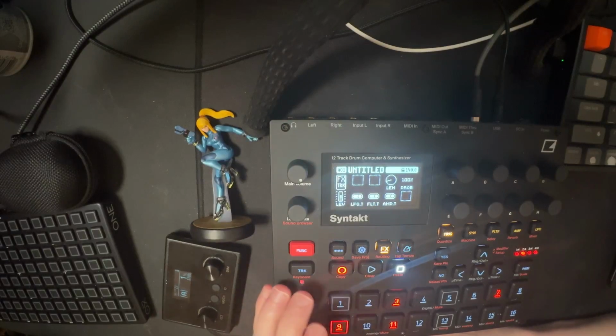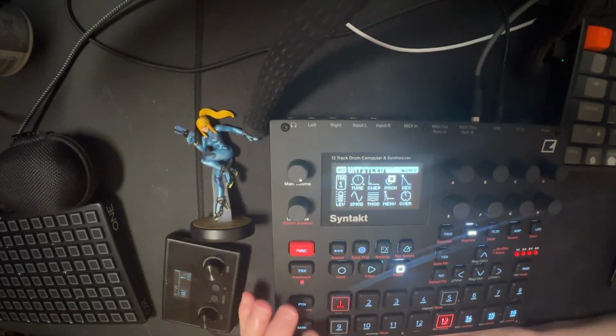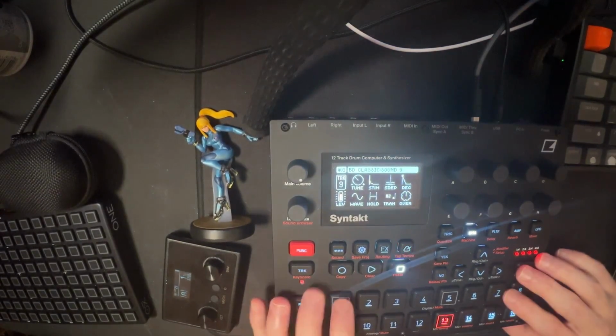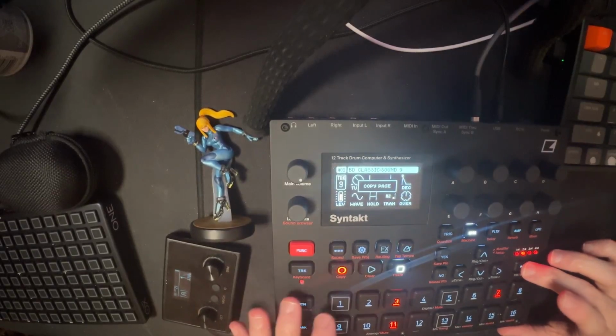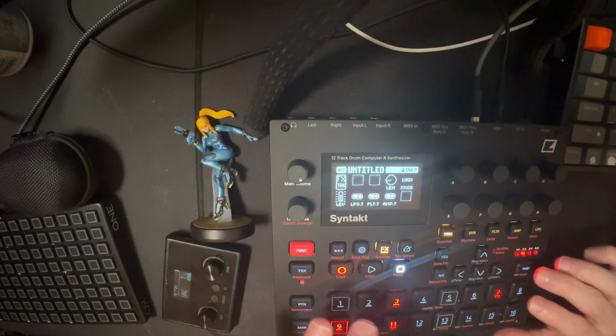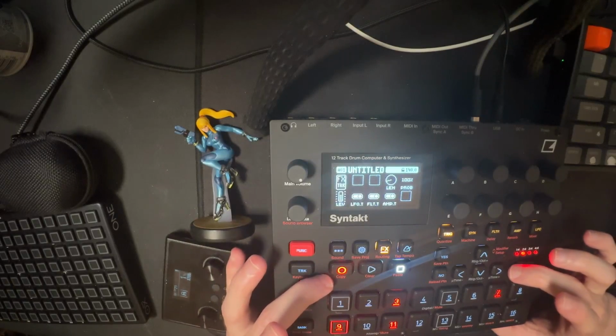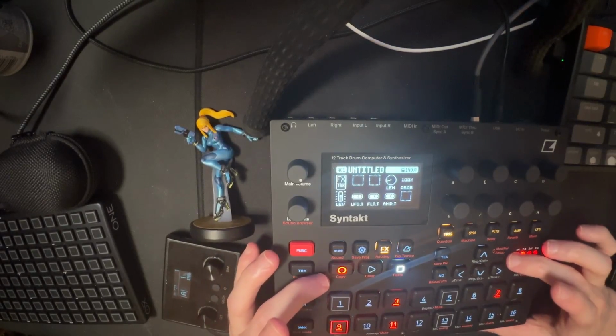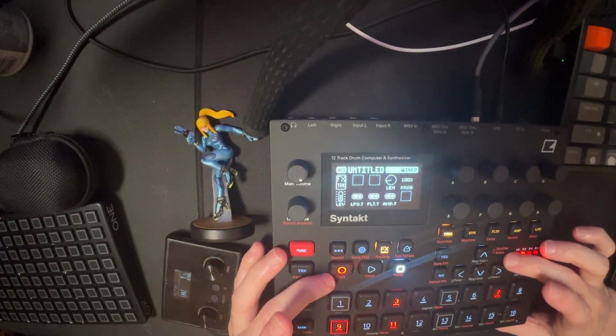But what we want to do is come out of this, go to track, whatever your kick is, go copy, and then whenever we go into the effects tab and we have the recorder on, we can just go paste, and that will place all of our kicks to place where the sidechain is supposed to go, because the effects block has a sequencer built into it.